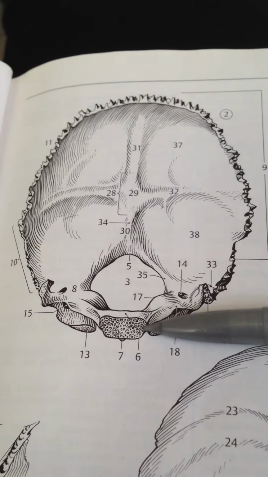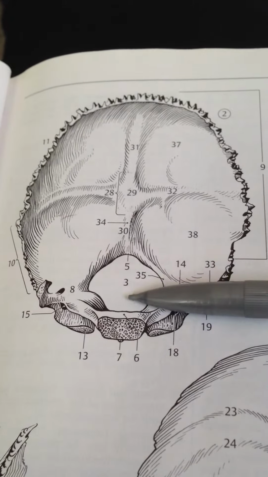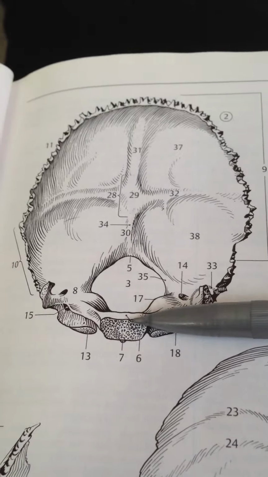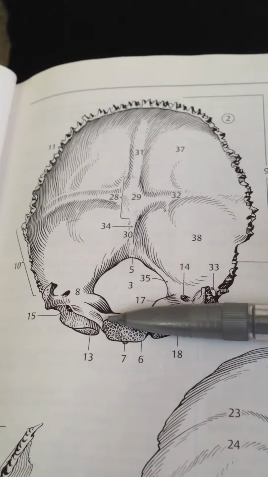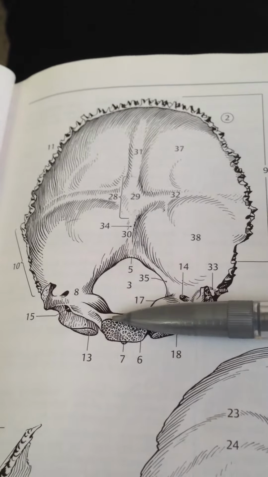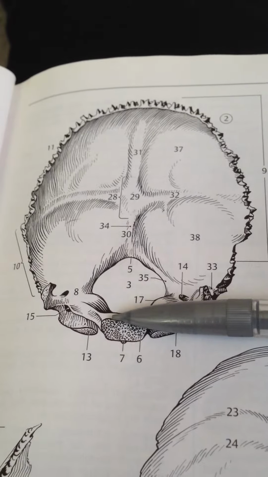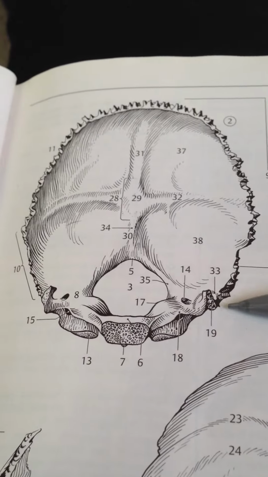Now, the internal surface of the basilar part, you see number 6, it's going to extend here, is known as the clivus.